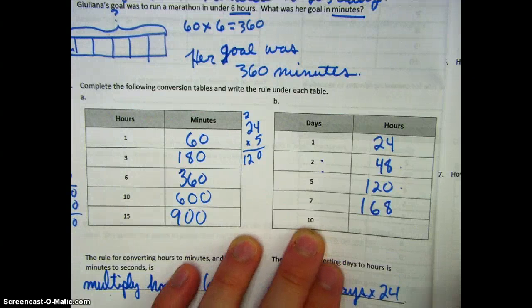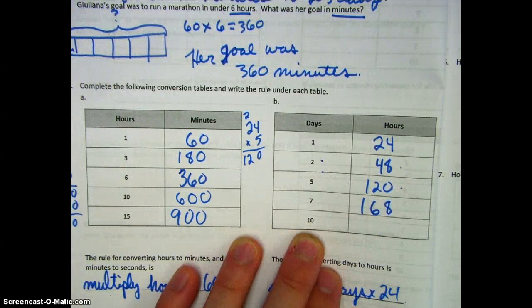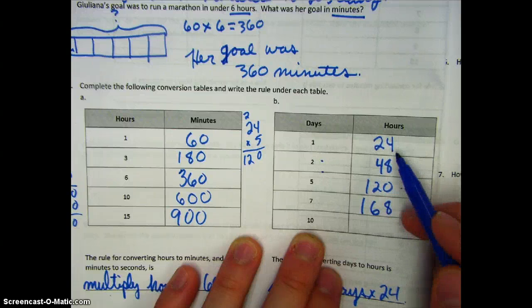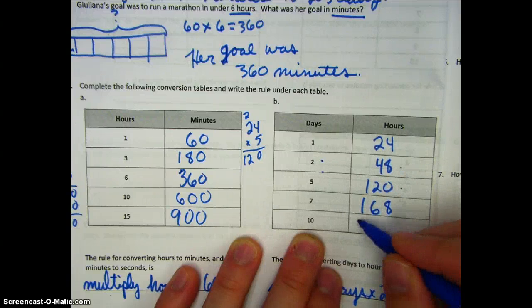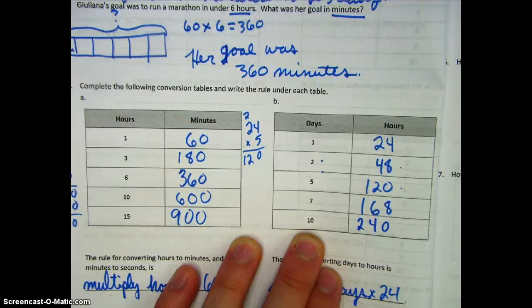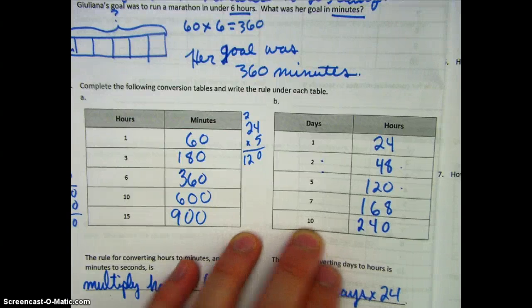Now our next one, we have 10. Well, now we're just doing 24 times 10, which is 24 tens. So moving on to our next one.